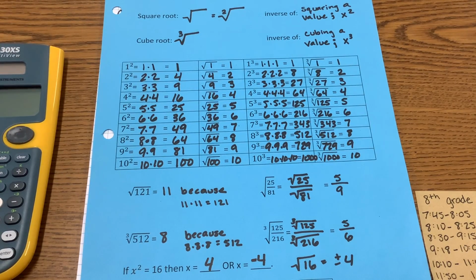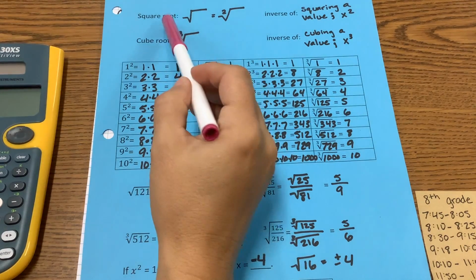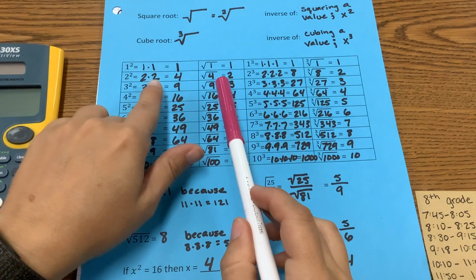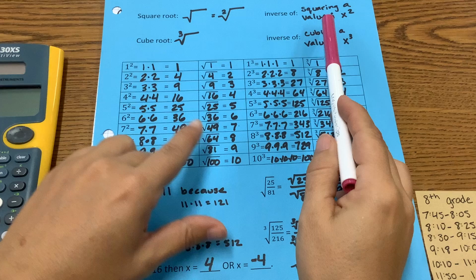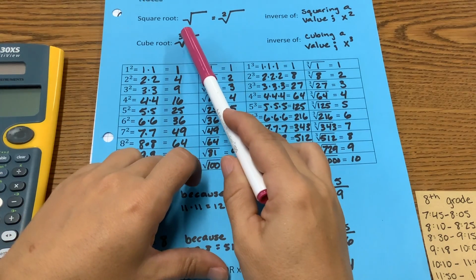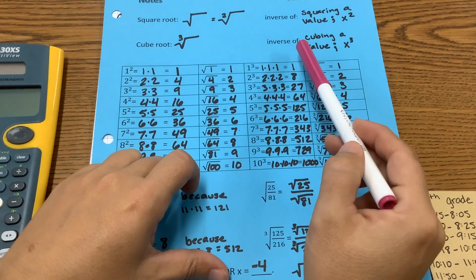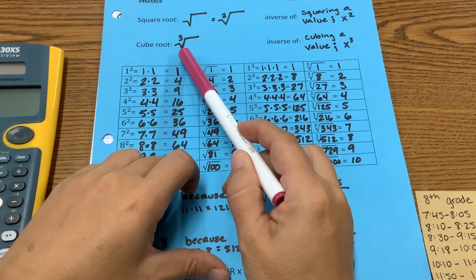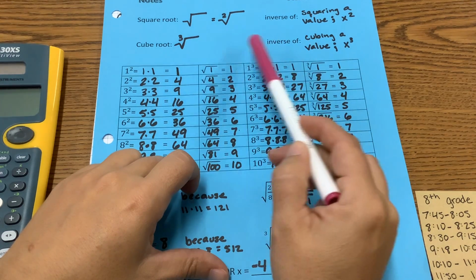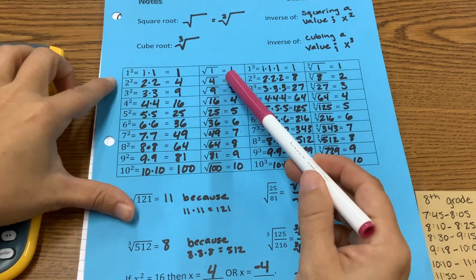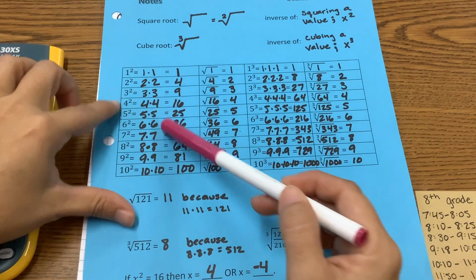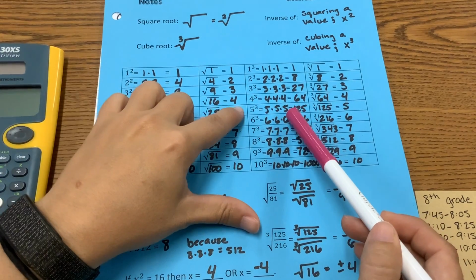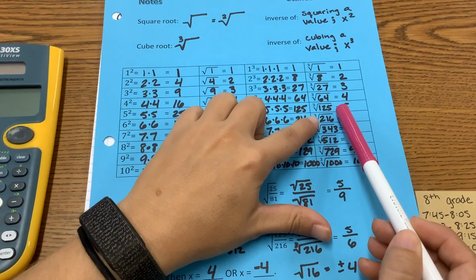Okay, so yesterday we talked about square root and cube root in our notes, and we talked about how squaring a value is the inverse of taking the square root of a value, and how cubing a value is the inverse of a cube root. So they undo each other. On this side, we talked about squaring values and how it related to those square roots, and the same thing for cubing values and how it related to cube roots.